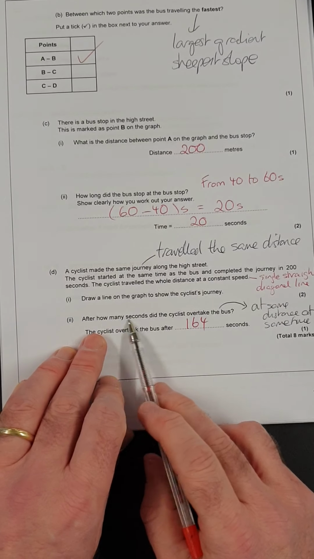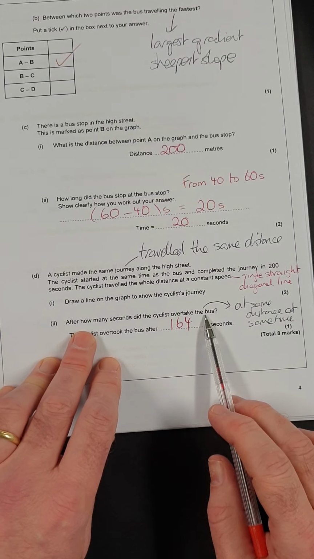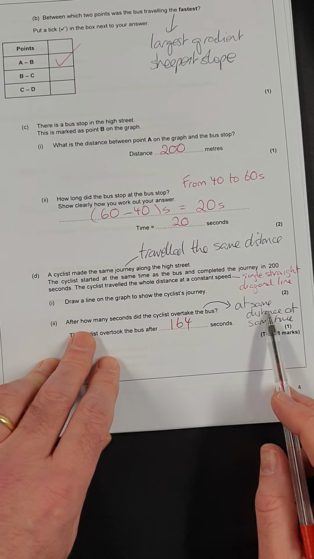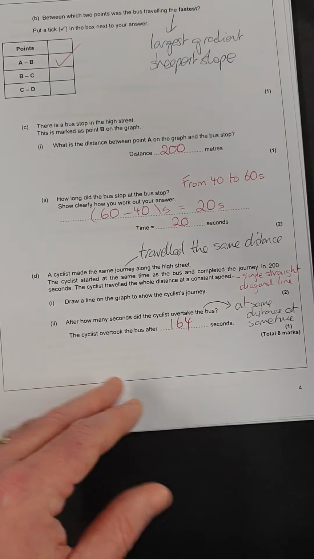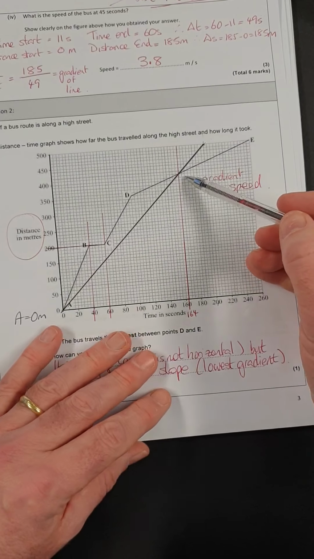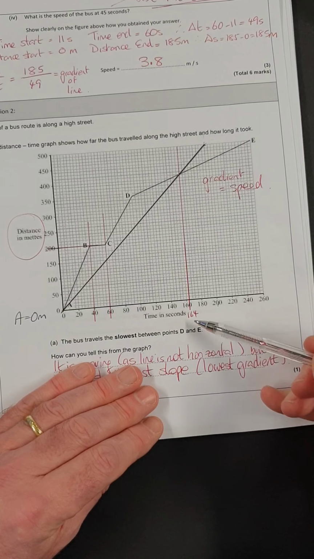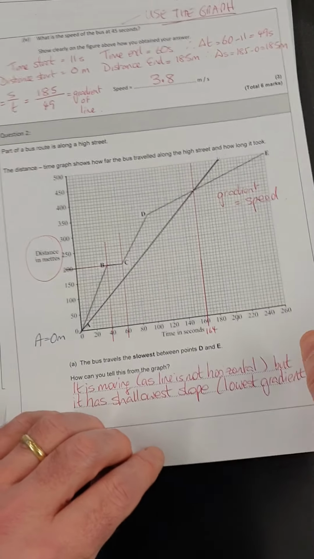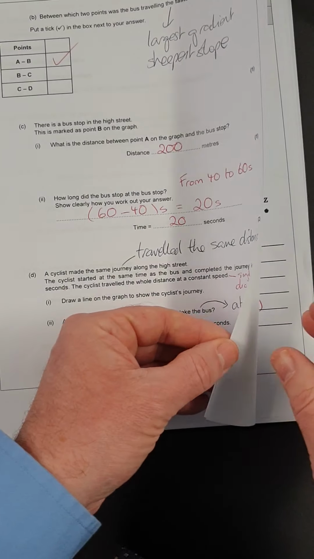It then says, after how many seconds did the cyclist overtake the bus? So that's going to happen when the bus and the cyclist are at the same place at the same time. In other words, where the lines cross. So we find out where the lines cross. I draw a line down to the x-axis where I've got time, and I read off the number, which for me is 164 seconds. So the answer is 164 seconds.